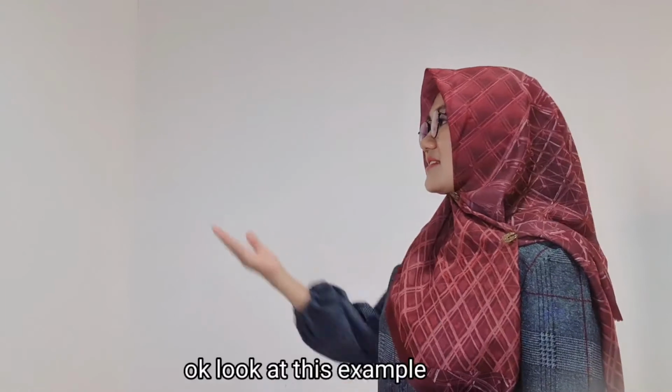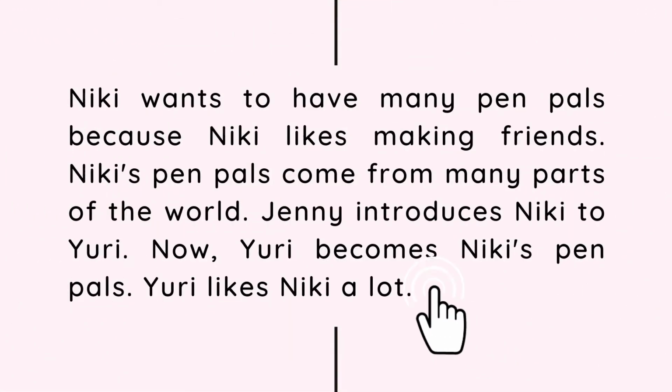Okay, look at this example. Nikki wants to have many pen pals because Nikki likes making friends. Nikki's pen pals come from many parts of the world. Jenny introduces Nikki to Yuri. Now, Yuri becomes Nikki's pen pal. Yuri likes Nikki a lot. The word Nikki is repeated too often, and that makes the sentences not interesting. To make the sentences better, we can replace Nikki with pronouns.